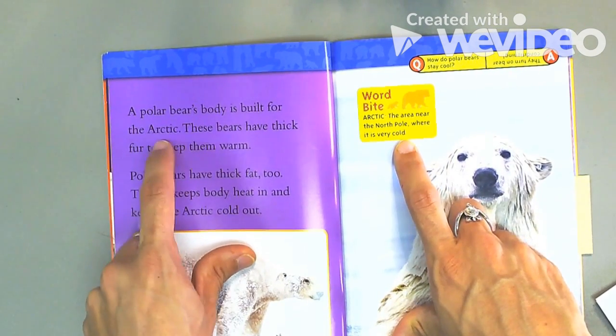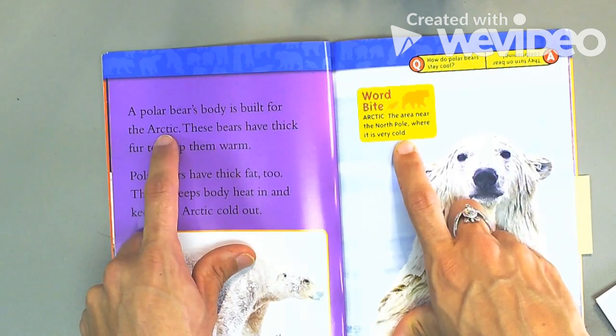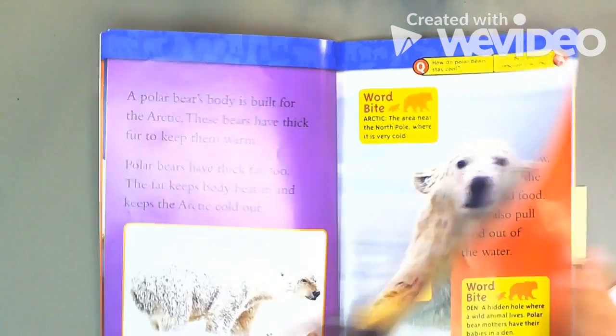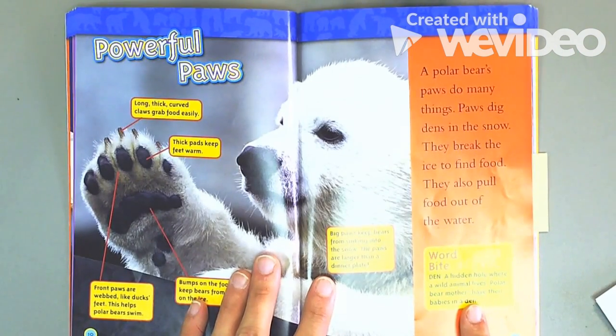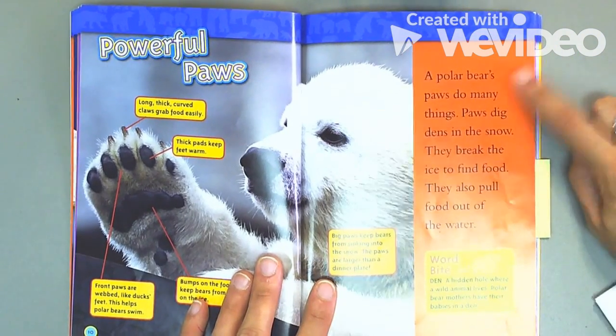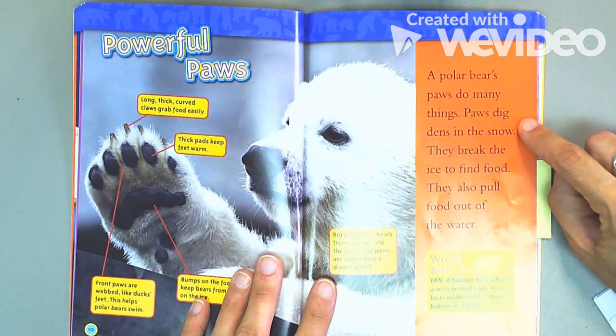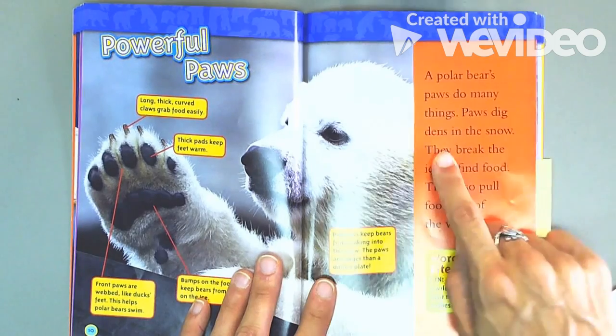So when she uses an expert word in her writing, she puts a little pop out so that the readers can understand what that means. So here it is again. A polar bear's paws do many things. Paws dig dens in the snow. Dens.